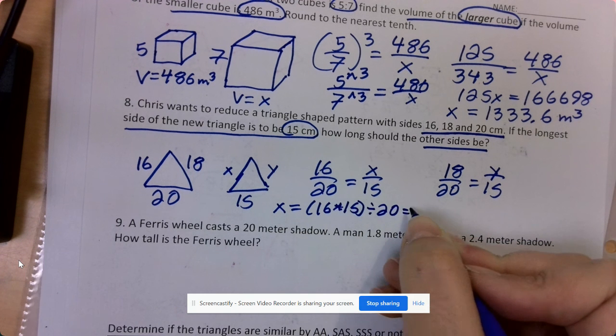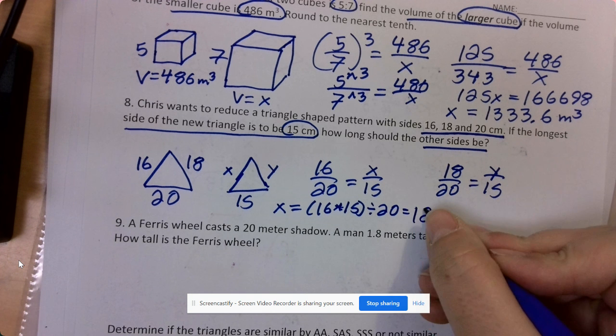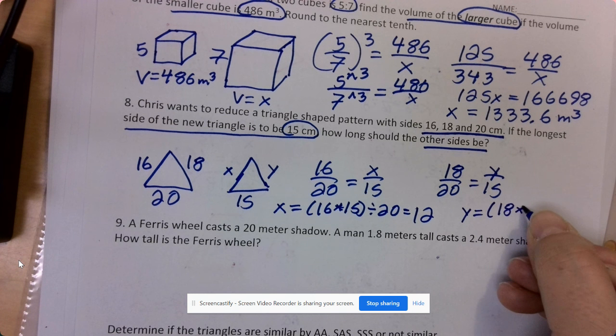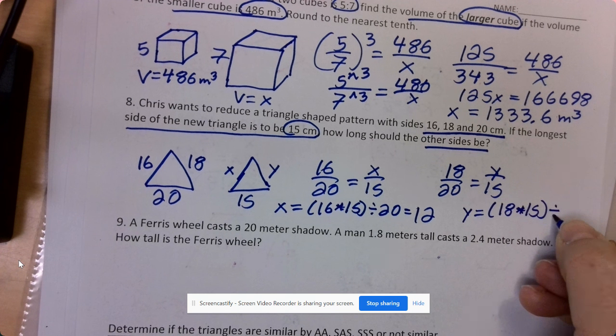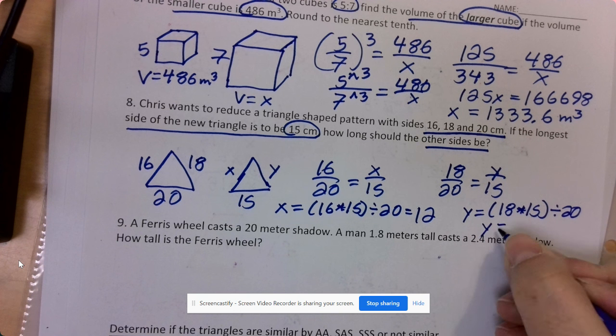We put all that in the calculator. So we get 12. Cross multiply and divide, everybody. So 18 times 15 divided by 20. So we get Y is equal to 13.5.